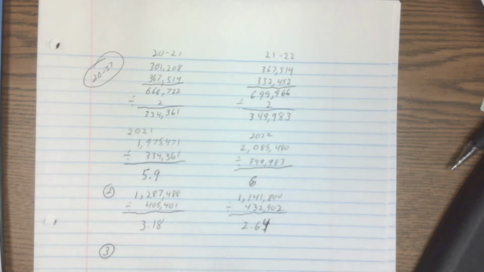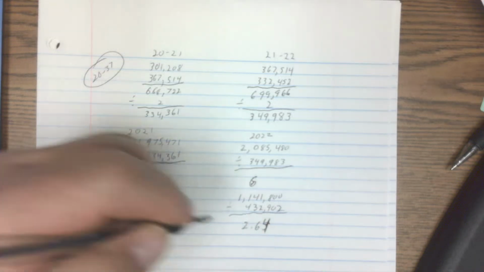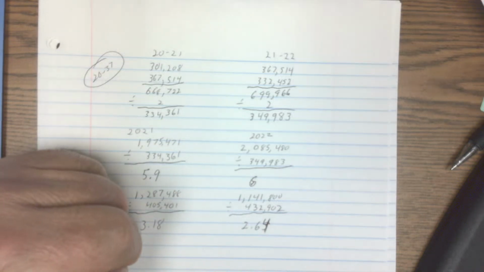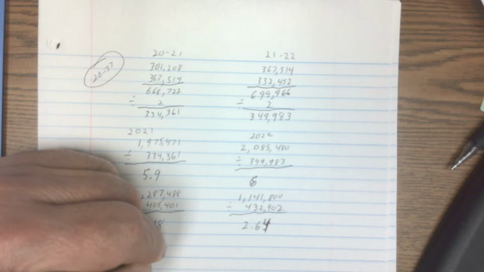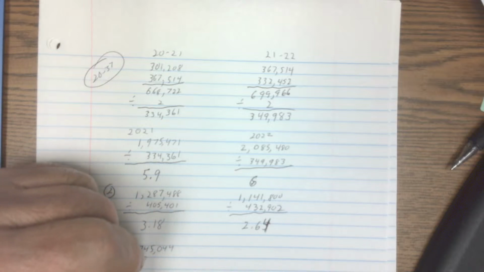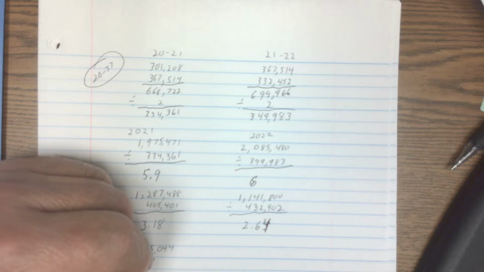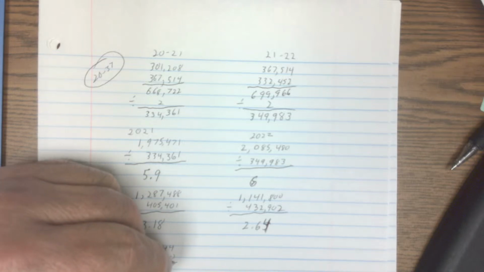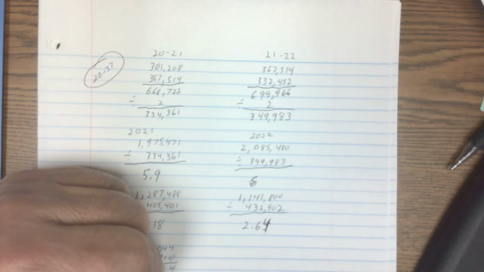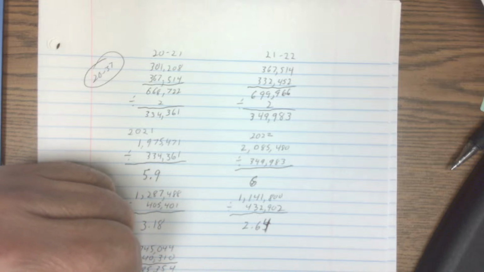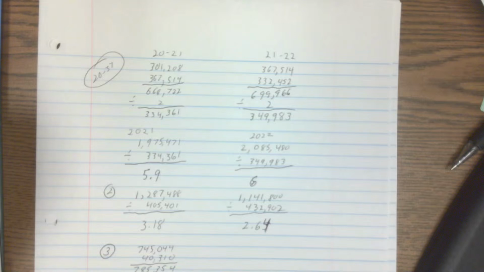In this case, we're going to use the same liabilities. Now we're going to use cash and short-term investments. For 2021 that is 745,044 plus accounts receivable of 40,310. So we get 785,354.